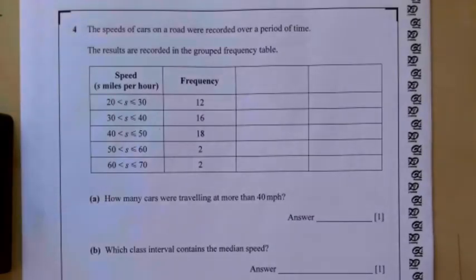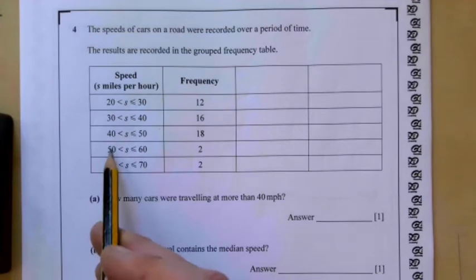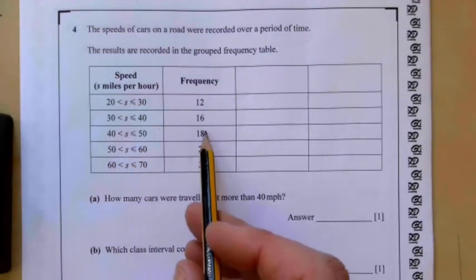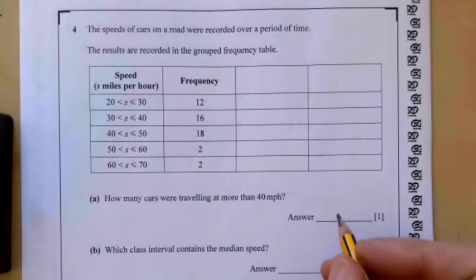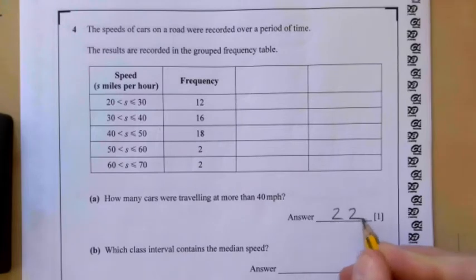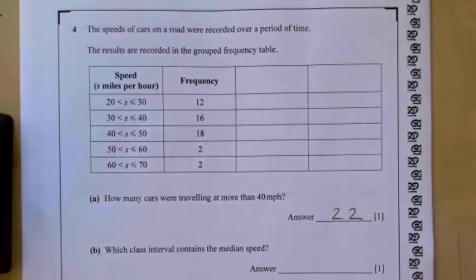Speeds of cars on a road are recorded over a period of time. The results are recorded in a grouped frequency table. How many cars were travelling at more than 40 miles per hour? So that's 40 to 50, that's 50 to 60, that's 60 to 70, so it's 18 plus 2 plus 2, which is going to be 22.